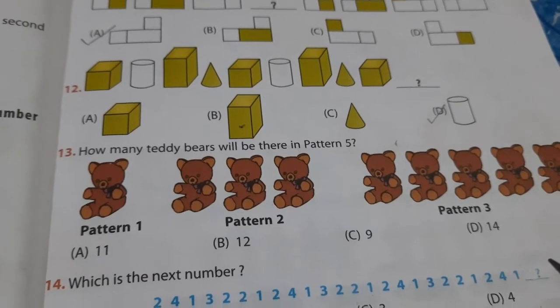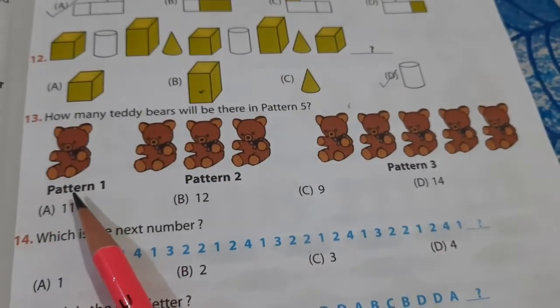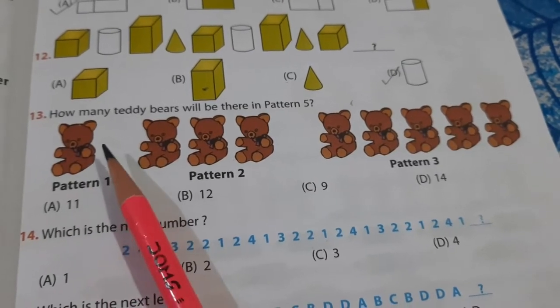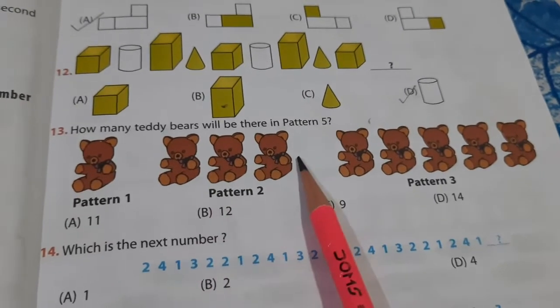How many teddy bears will be there in pattern number 5? If we closely look, there are 3 patterns which are given. Pattern 1 has teddy bear 1. Pattern 2 has teddy bear 3.